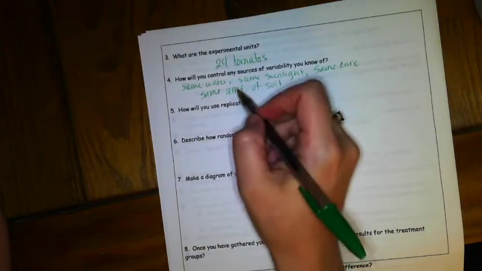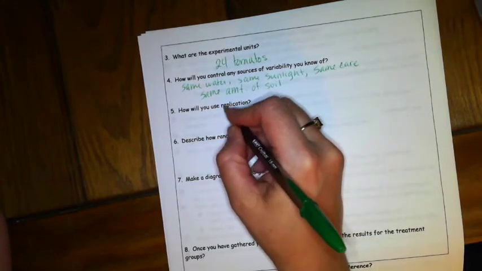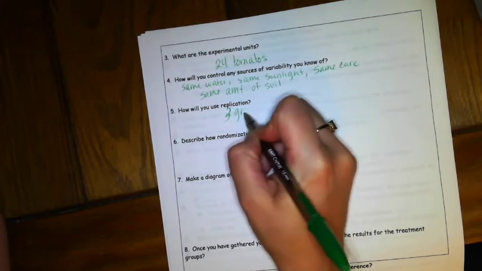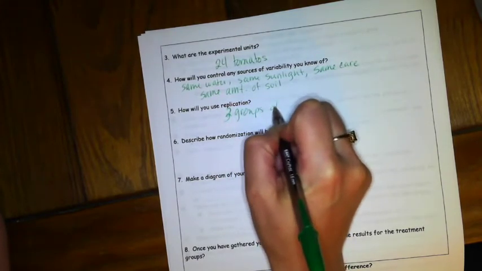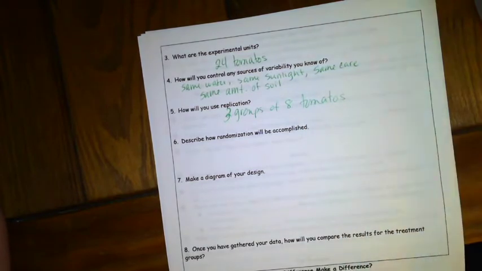How will you use replication? We'll split our 24 tomatoes into 2 groups of 12. Oh no, we're 3 groups. 3 groups of 8 tomatoes.